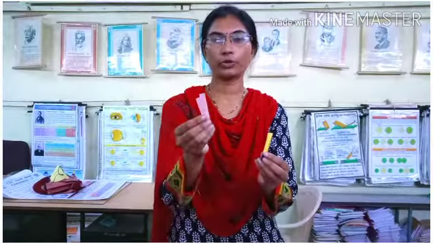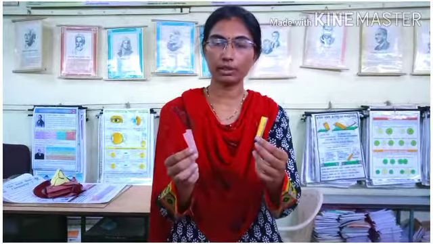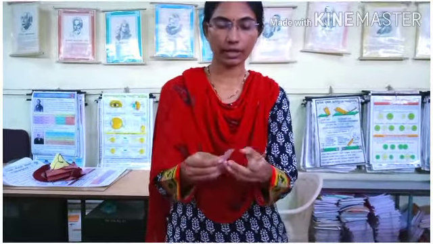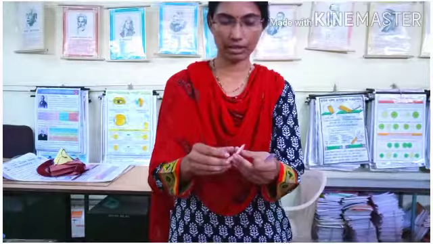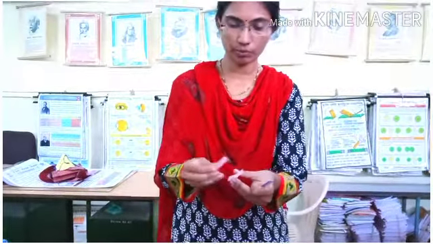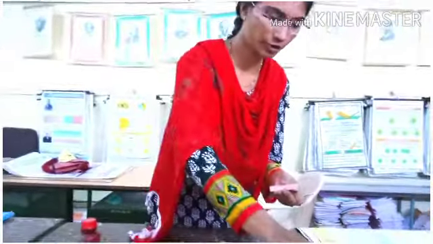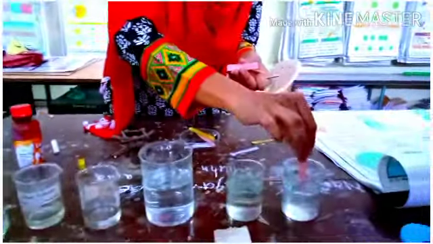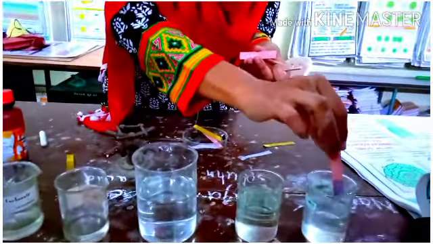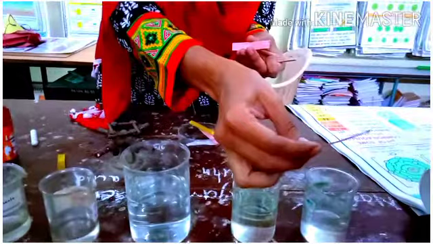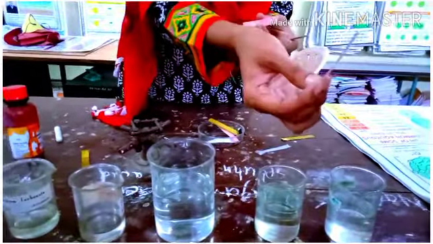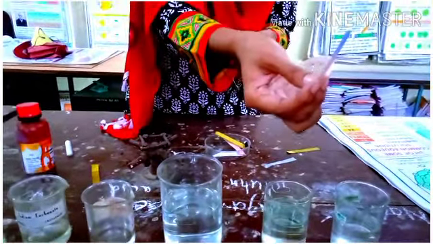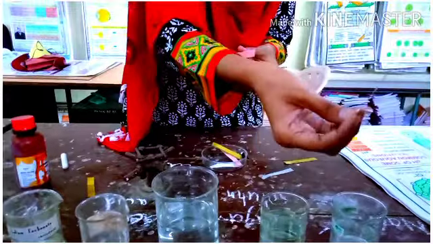Here we are going to take red litmus paper and blue litmus paper to identify whether the given chemical is acid or base. So I am going to start from the first solution. Change in color is like this. So this red litmus paper changes to blue. That means this chemical is a base.